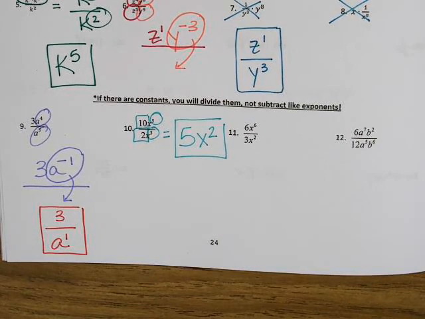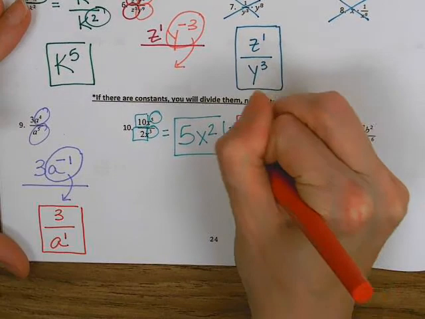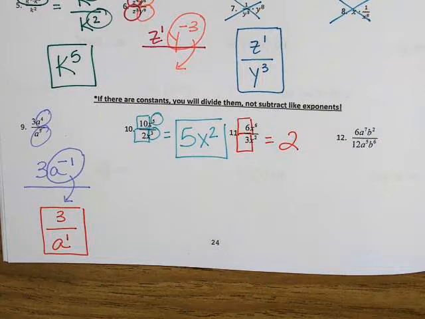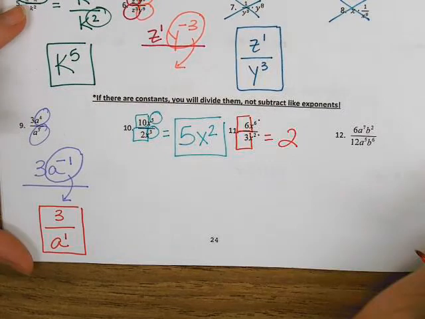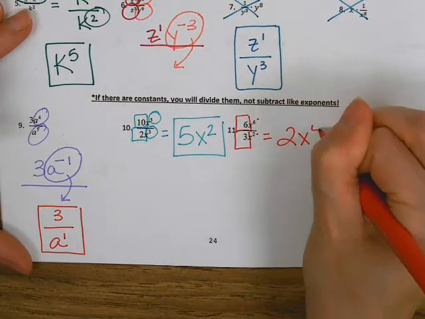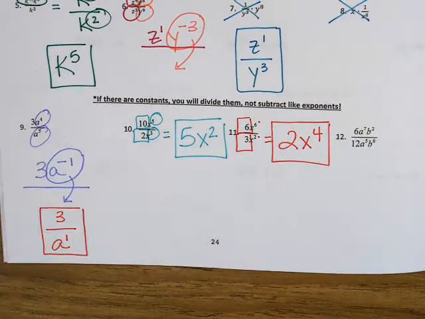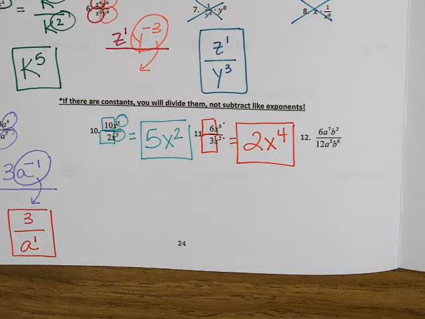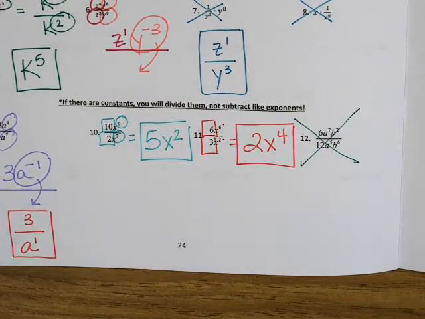All right, so number 11, normal numbers divide. 6 divided by 3 is 2, but exponents you subtract. 6 minus 2 is 4. And then we can skip number 12.